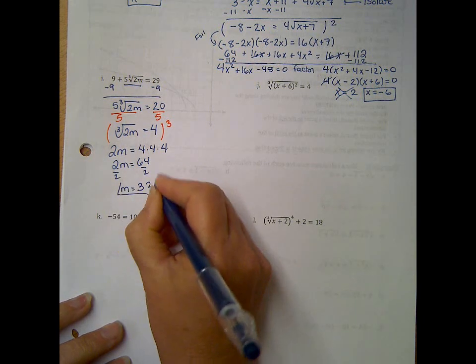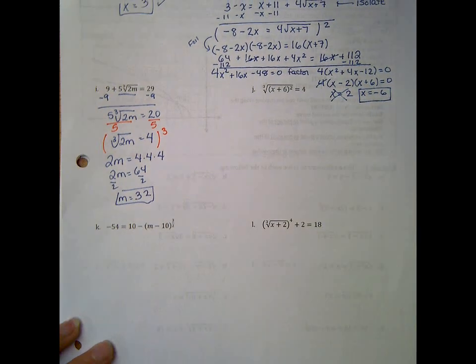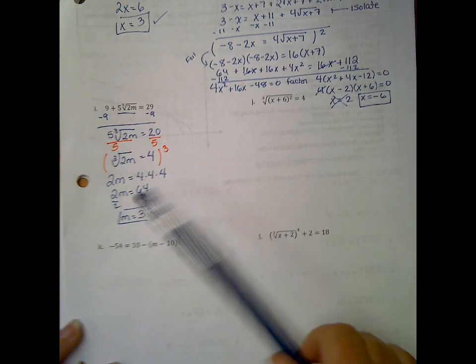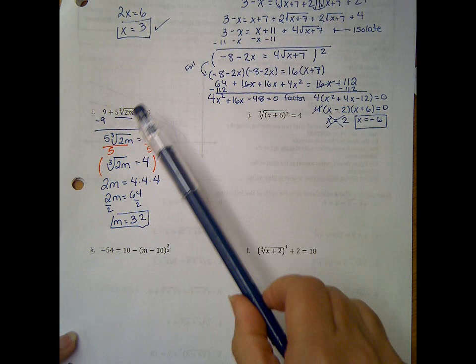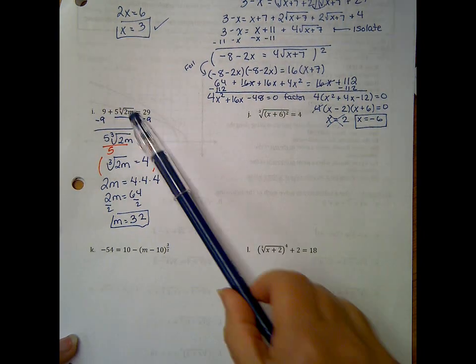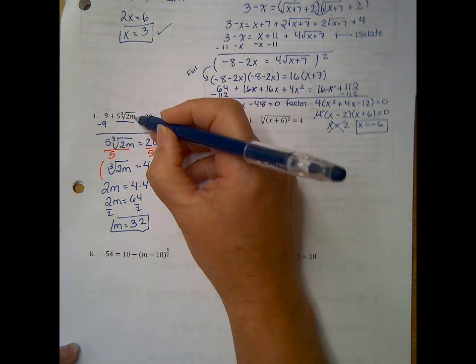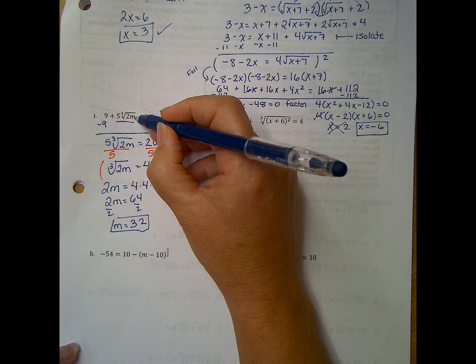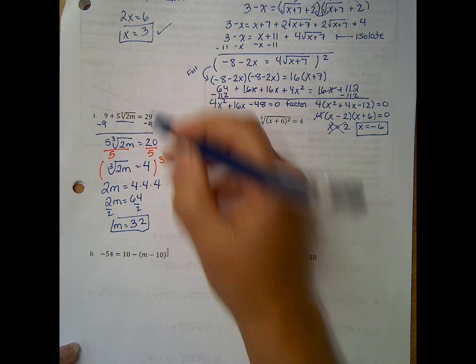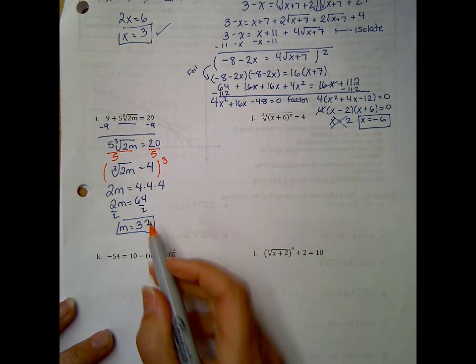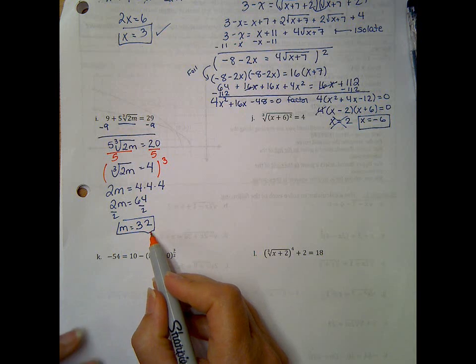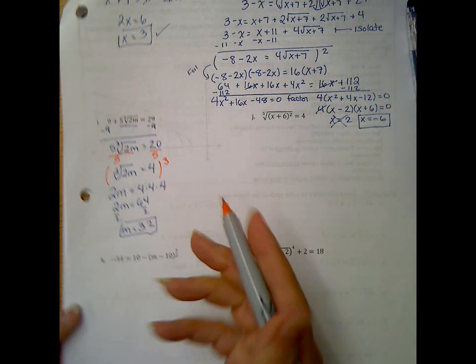Now, you don't have to check cube roots. You will not have extraneous solutions on cube roots because cube roots can have negative or positive answers. If you cube something, you can still have a negative. So it's not a bad idea to check it anyways, just to make sure you didn't make some mistake.